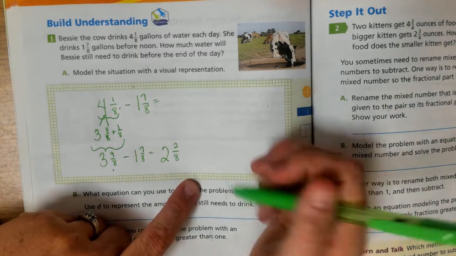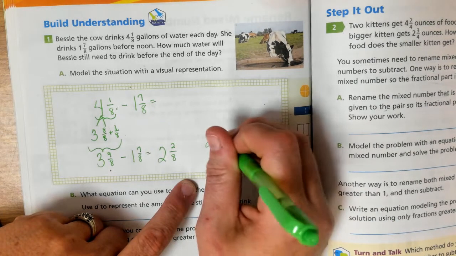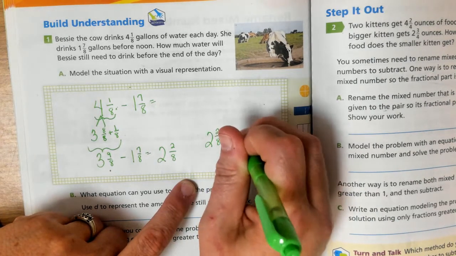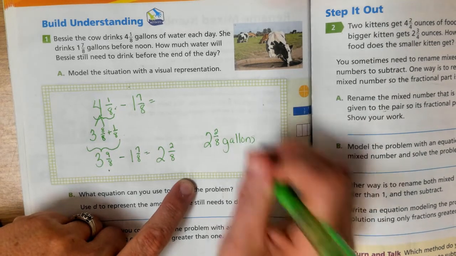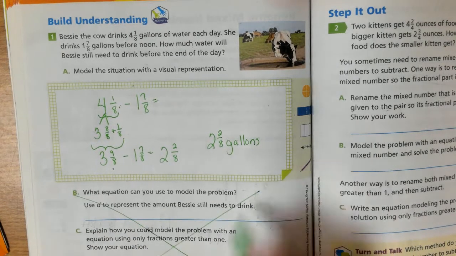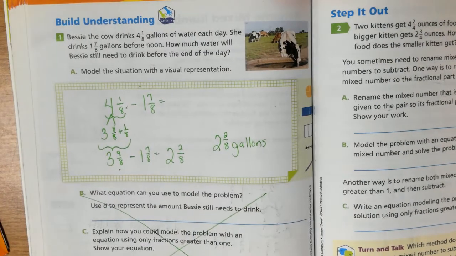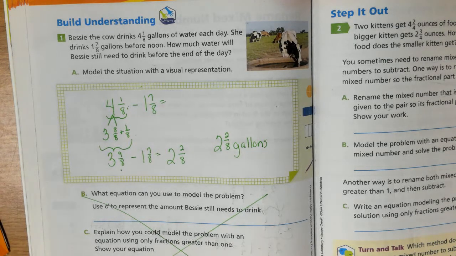So Bessie still needs to drink 2 and 2/8 gallons of water by the end of the day. We're going to cross that out because we did the work up here. So she still needs to drink 2 and 2/8 gallons.